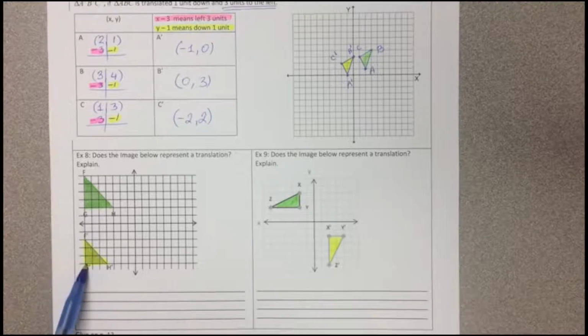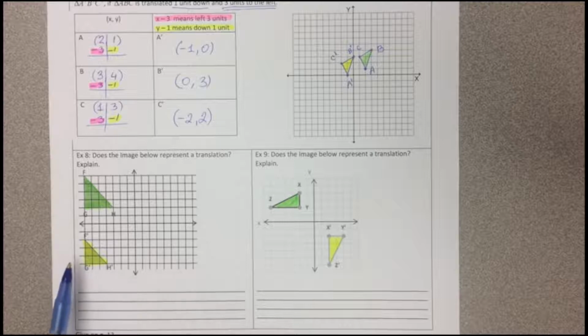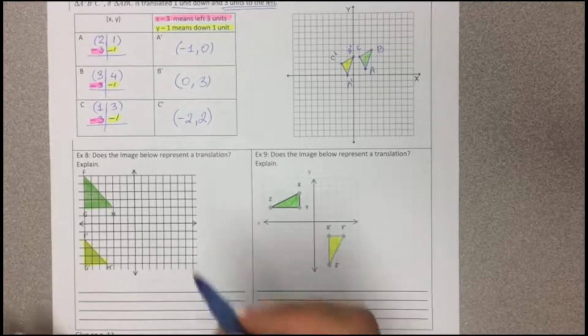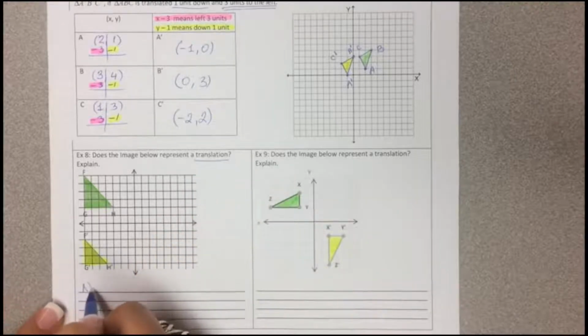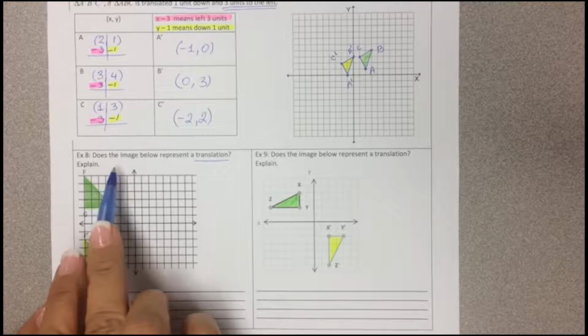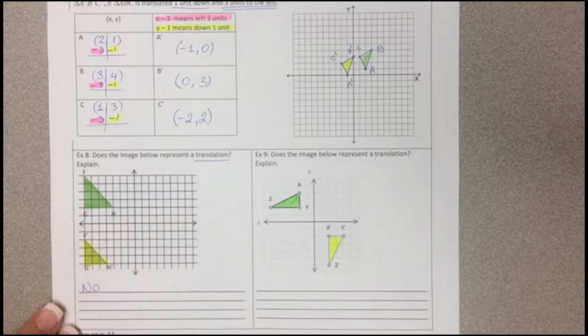The pre-image is bigger, the image is smaller. So that is not a translation, because in translation we have to have exact same size of shapes and same orientation. So we say no.